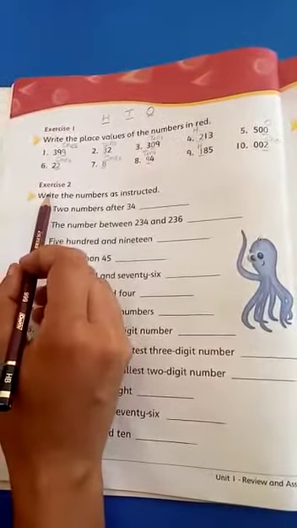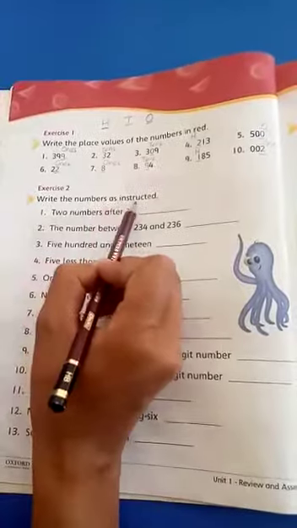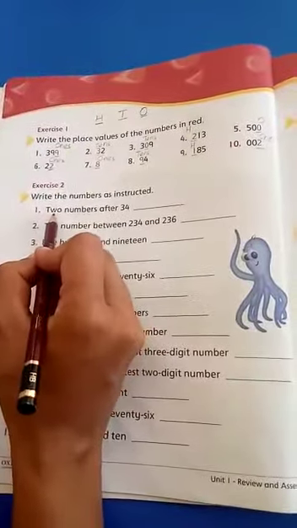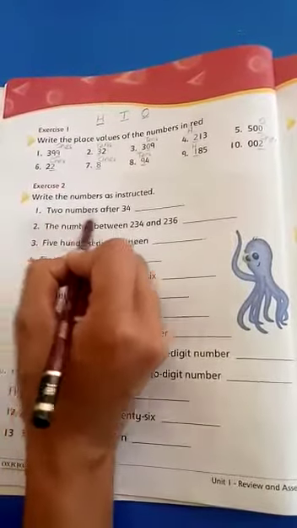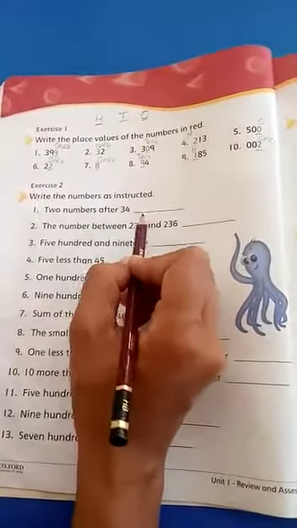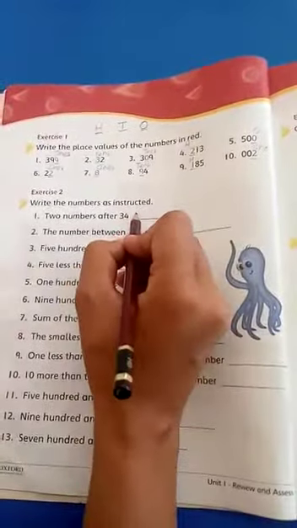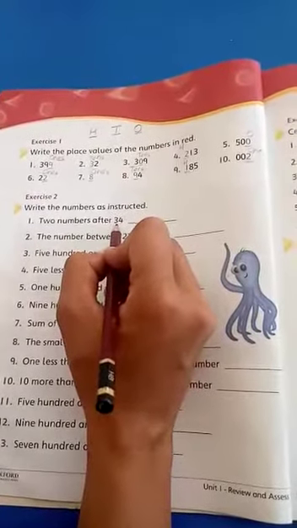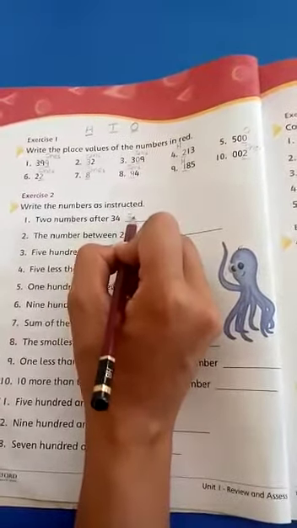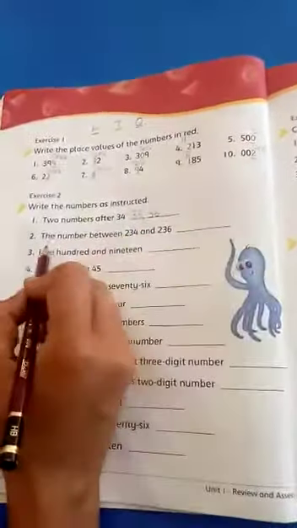Now students, solve exercise 2 with me. Write the numbers as instructed. We just fill these blanks. Yes, read with me. Number 1, 2 numbers after 34. Here we will write down the next 2 numbers after 34. You can know what will come after that, 34, 35 and then what will come, 36.